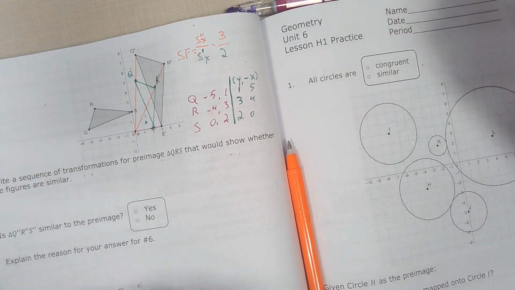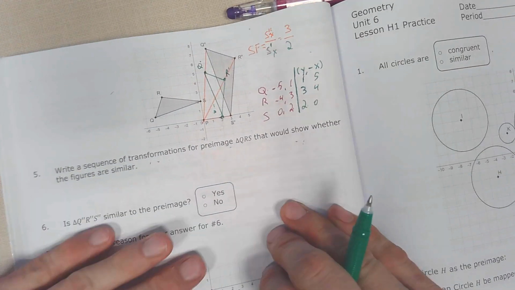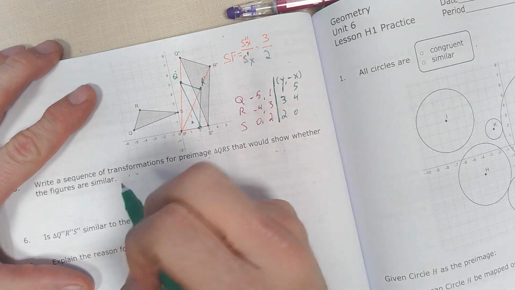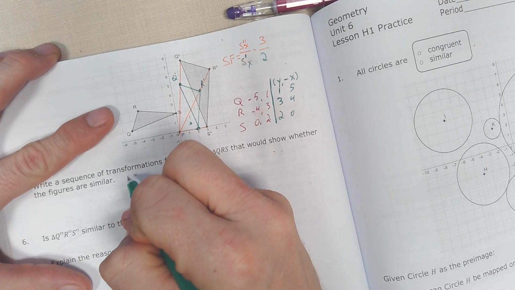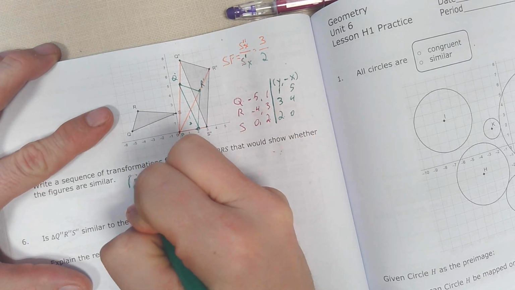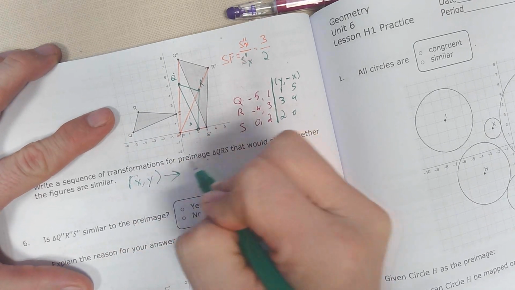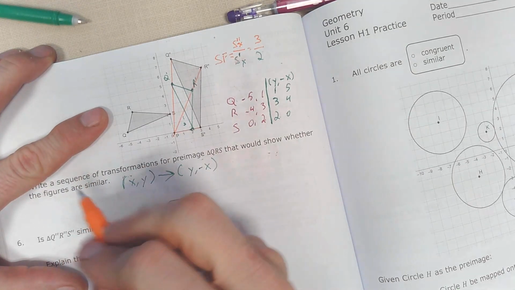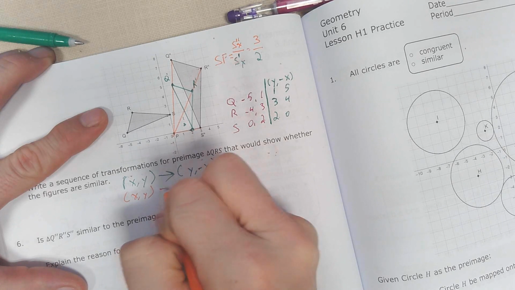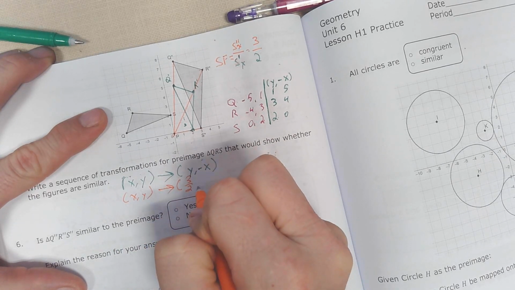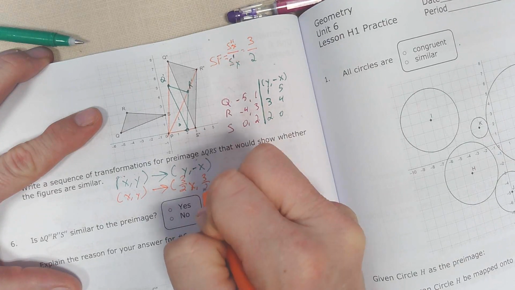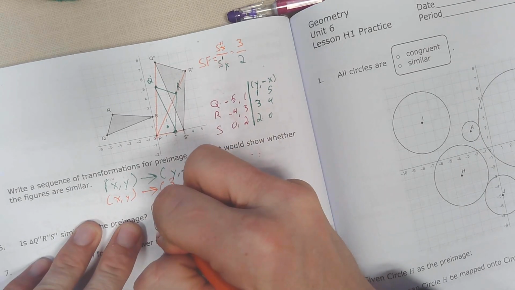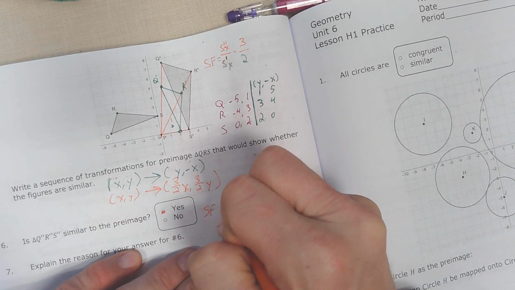So my sequence of transformations for this: I could have done it either way, right? But I'm going to do my rotation first. So it's going to be X comma Y goes to Y comma negative X, and then my dilation is going to be X comma Y goes to 3/2 X comma 3/2 Y. Okay, and there you go. And are they similar? Yes, they're similar by a scale factor of 3/2.